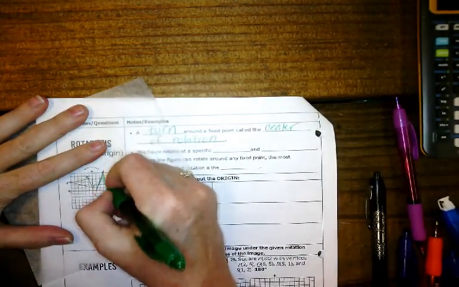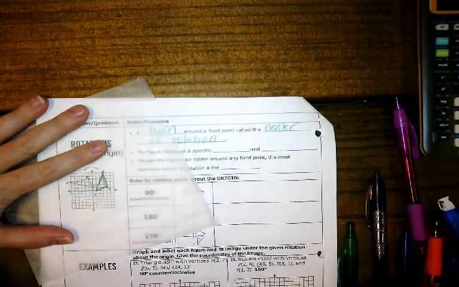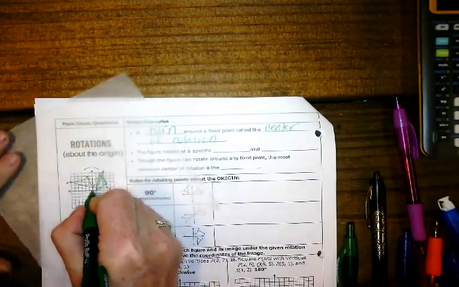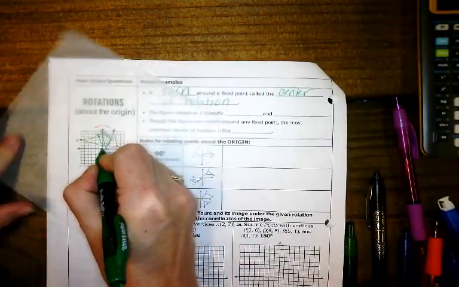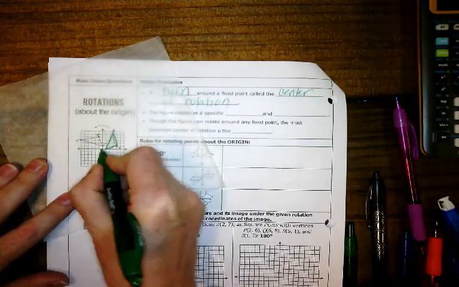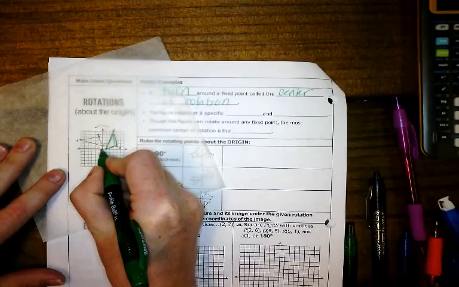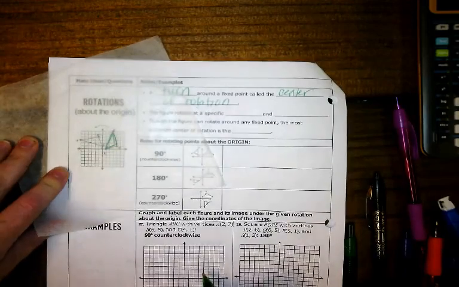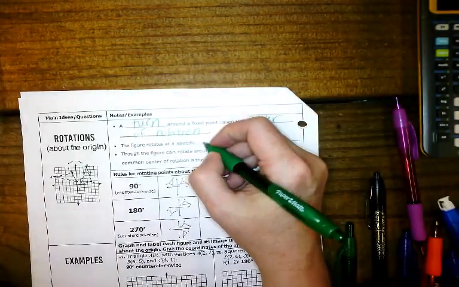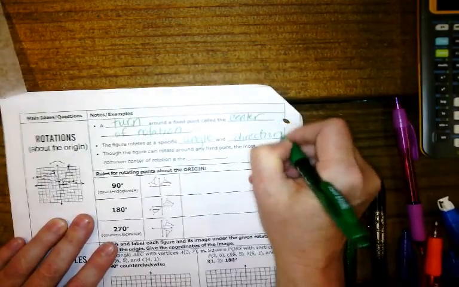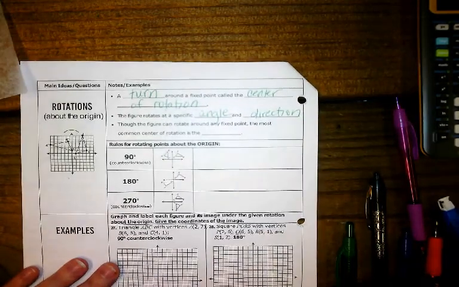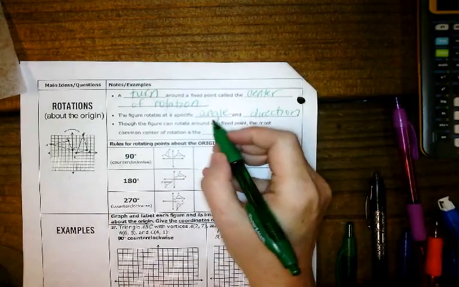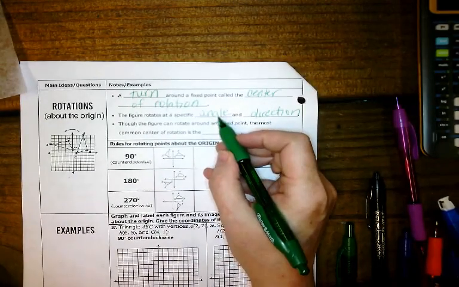Do I have to hold down the origin? No. I could hold it somewhere else. But we're going to focus on my center of rotation being at the origin. It's going to rotate a specific angle and a direction. The angle is how far around the circle you're going to turn. And the direction is clockwise or counterclockwise. And again, the most common one we're going to stick with is the origin.